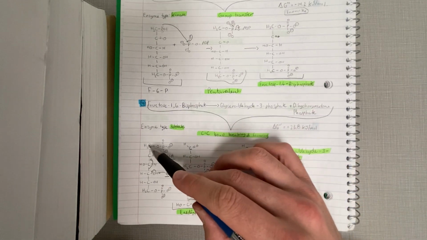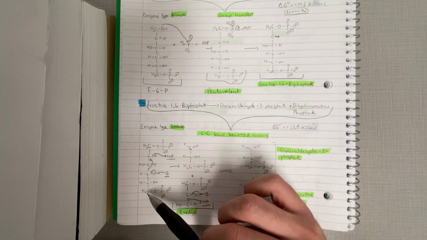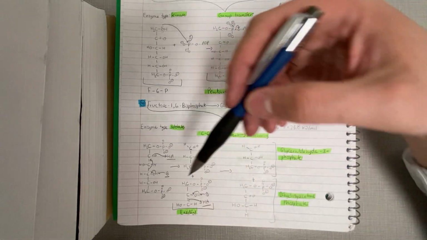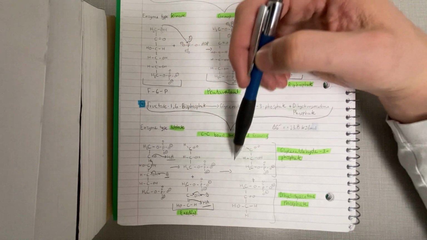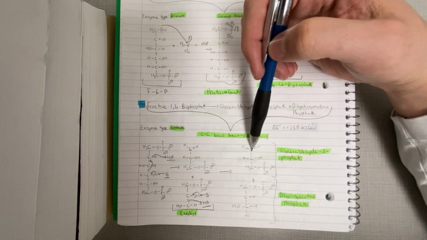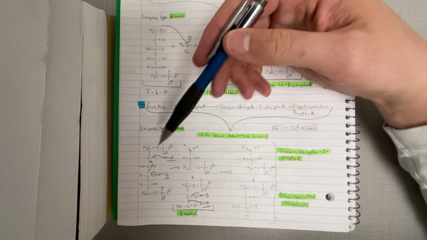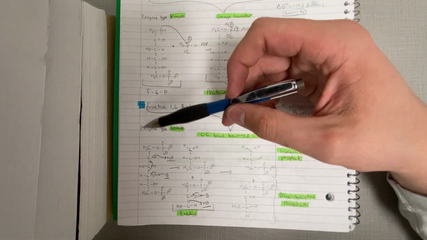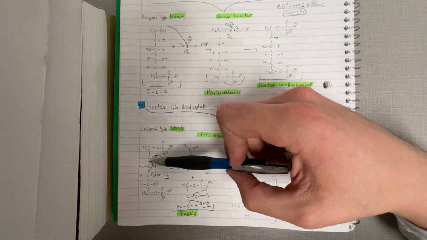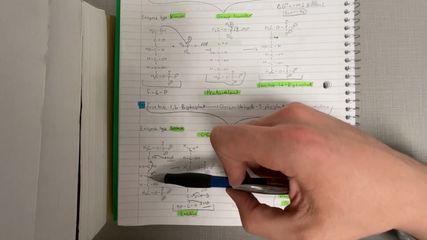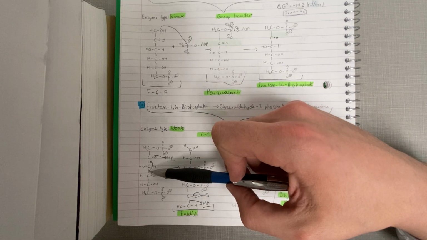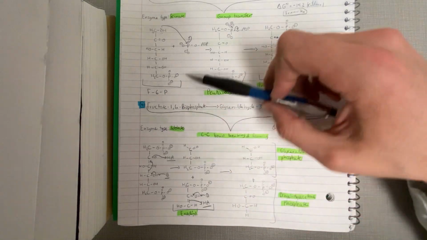So here we have our fructose 1,6-bisphosphate, and we want to obtain 2 products, or 2 3-carbon products. One trick I tell myself is that the breaking is going to occur between the 3rd and the 4th carbon, so we have 2 3-carbon products.